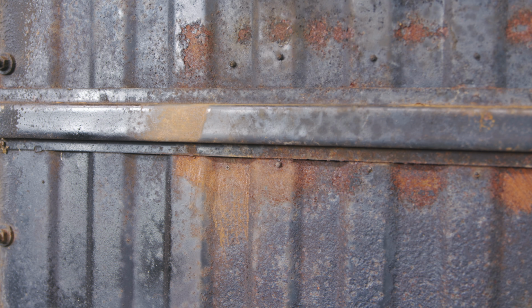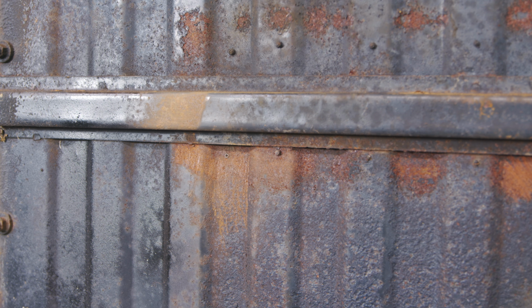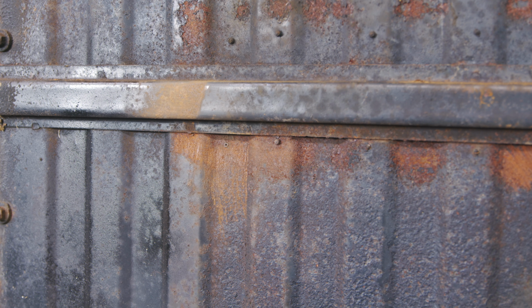Now when you are taking care of a surface rust issue, you have to make sure that you spend a good bit of time prepping it. If you have any rust that's left over and you just decide to paint over it, you're going to be running into the same issue later on down the road.